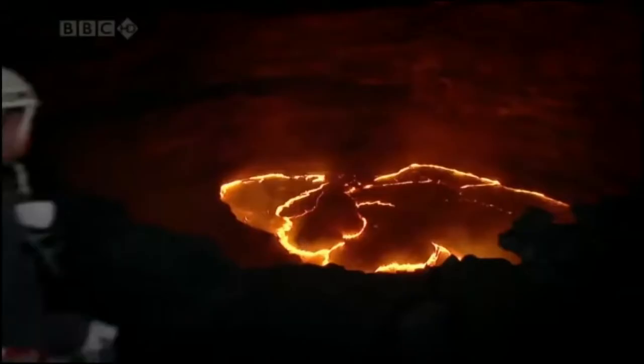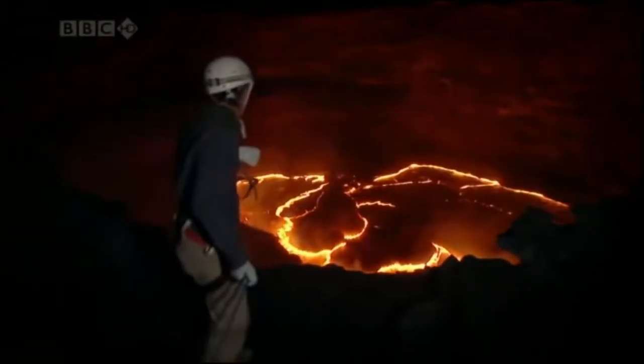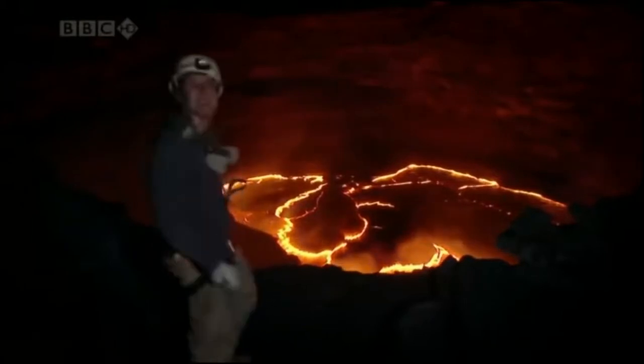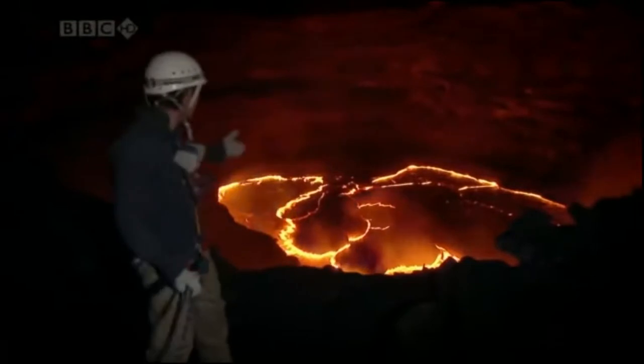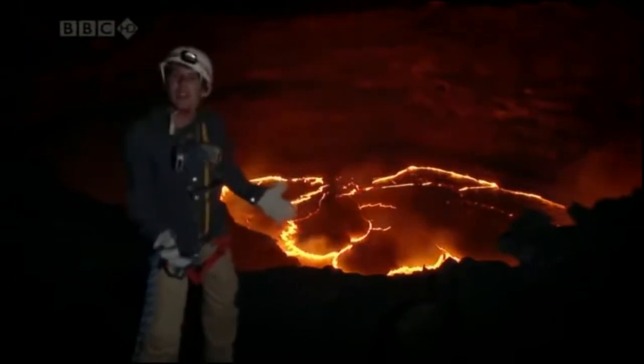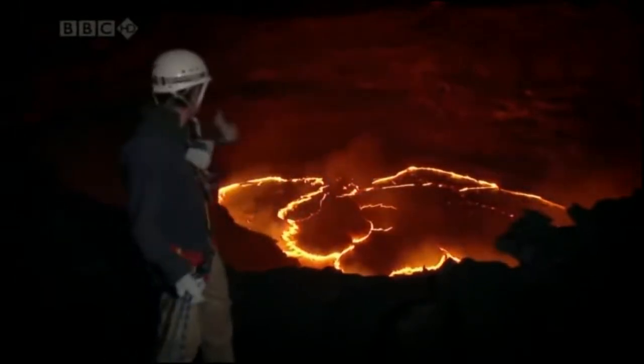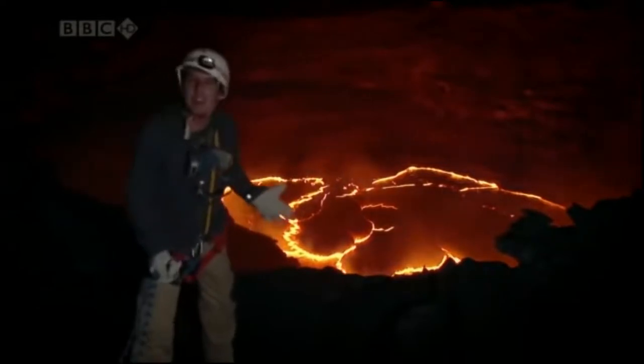This is as close as I can safely get. Oh wow, right. That is magnificent. I mean, it's taken us a hell of a journey to get here. That makes it all worth it. Standing on the edge of an active volcano, right next to a big pool of molten lava.